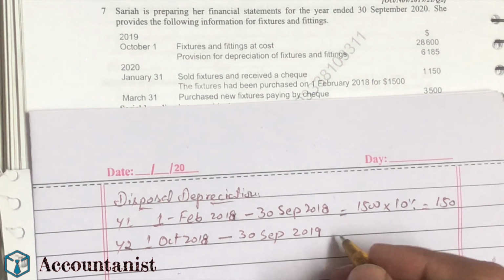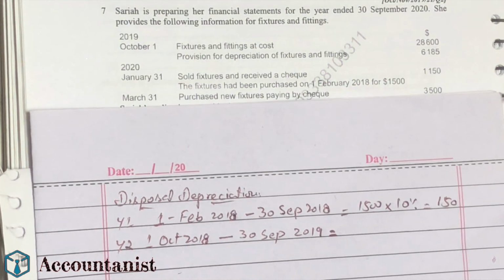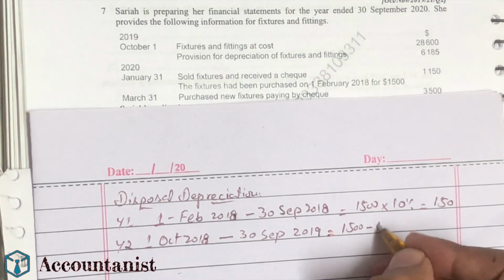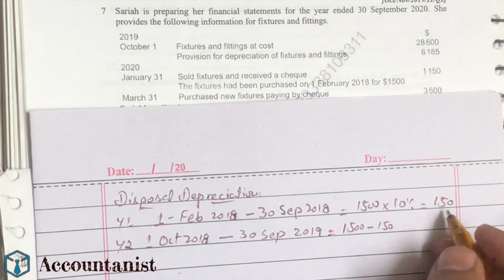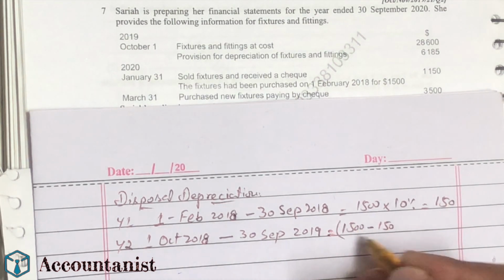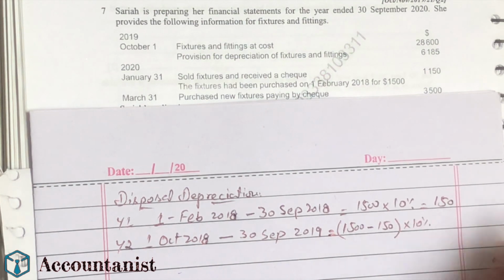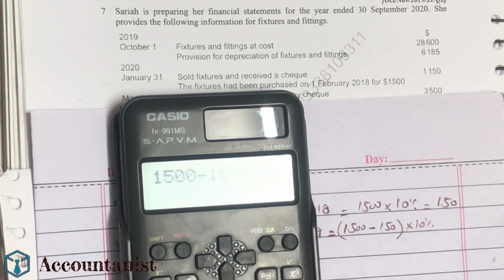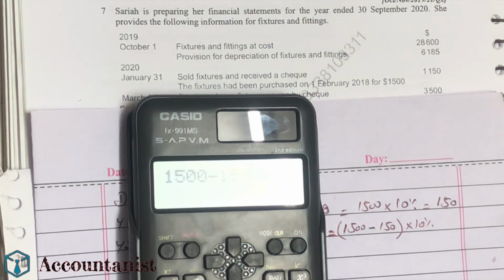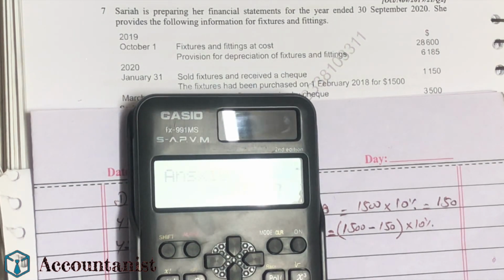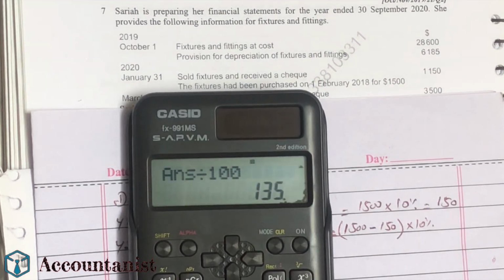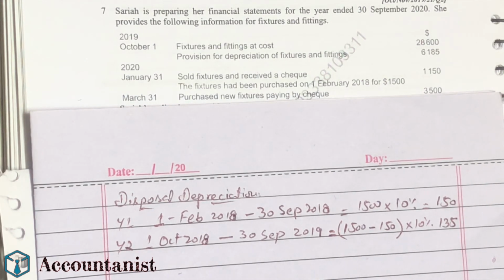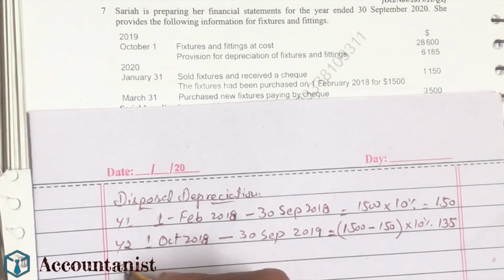That's year two, and because it's the reducing balance method, as we know, we reduce the cost by the previous depreciation, and the previous depreciation was 150. So the net book value will be 1350, and then we take 10%. Here we have 1500 less 150, that gives us 1350, and I take 10% of this value, that gives me 135. So year two depreciation will be 135, and after this, in year three, we sold this asset.